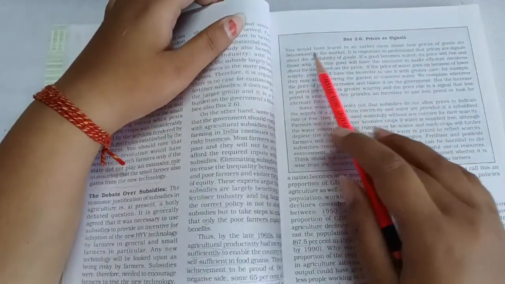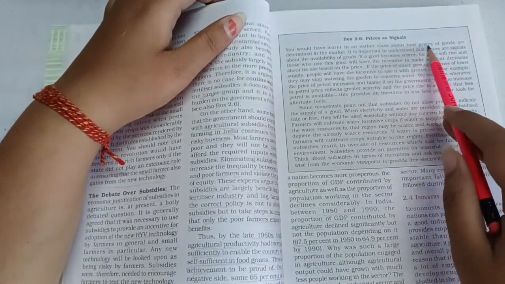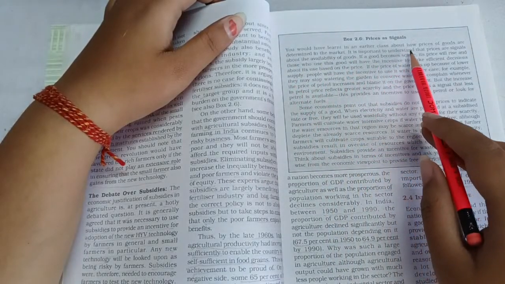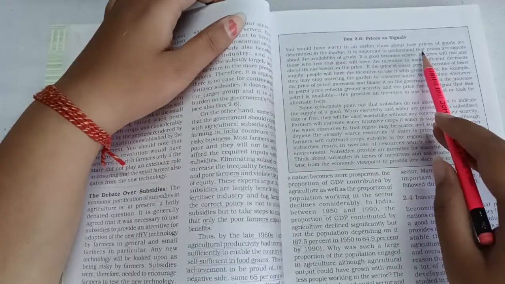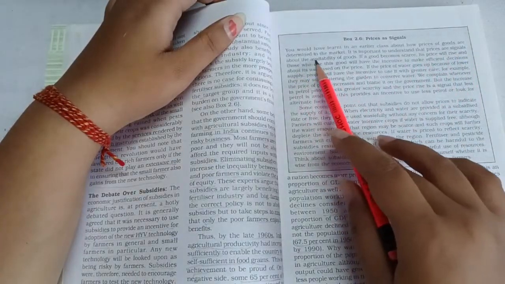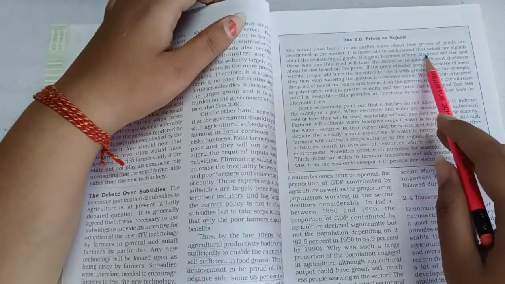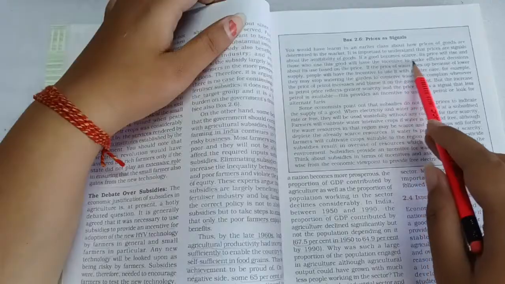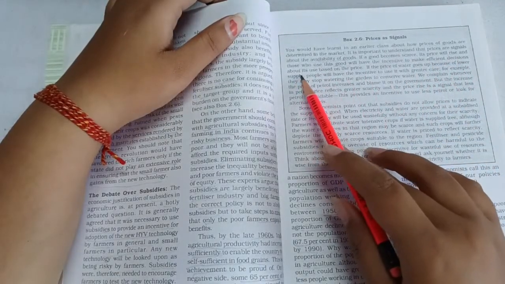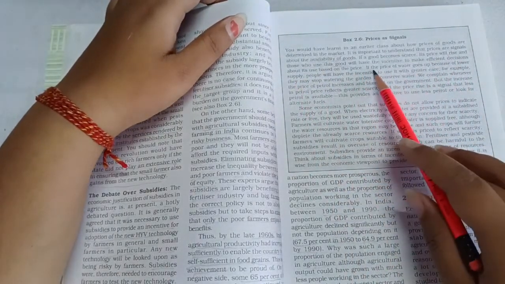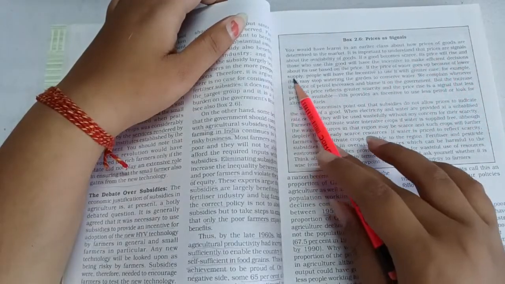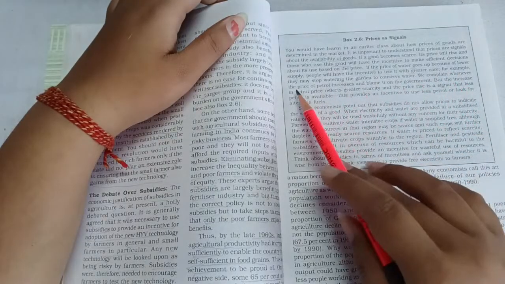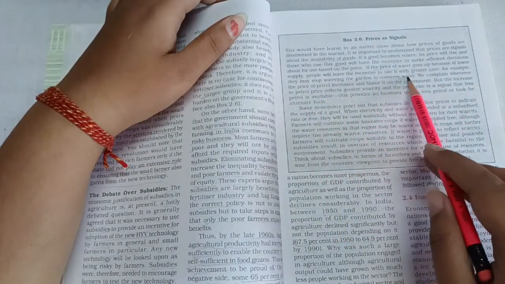Prices as signals. You would have learned in an earlier class about how prices of goods are determined in the market. It is important to understand that prices are signals about the availability of goods. If a good becomes scarce, its price will rise, and those who use this good will have the incentive to make efficient decisions about its use based on the price. If the price of water goes up because of lower supply, people will have the incentive to use it with greater care. For example, they may stop watering the garden to conserve water.